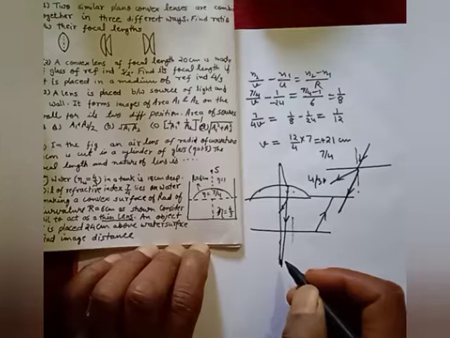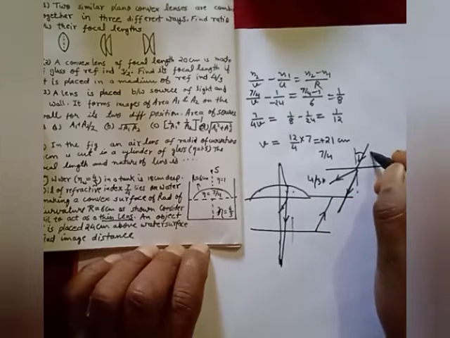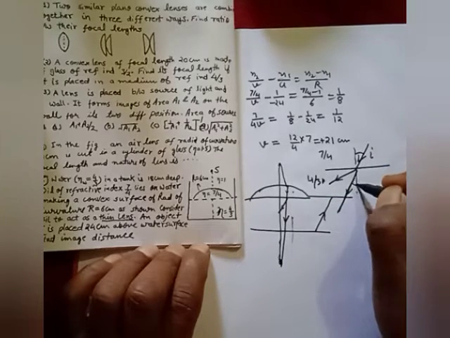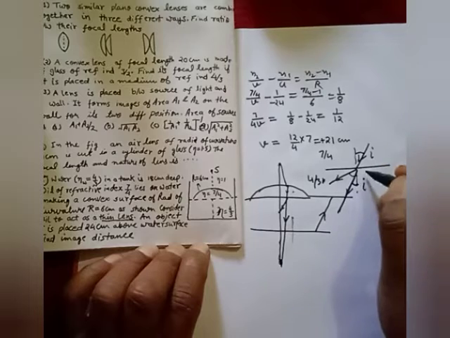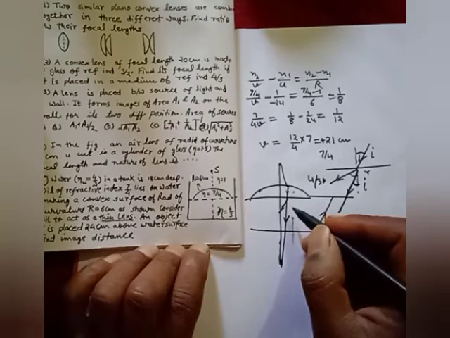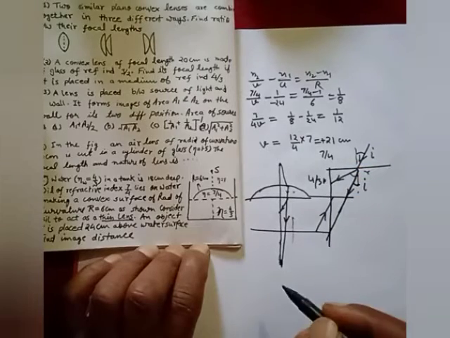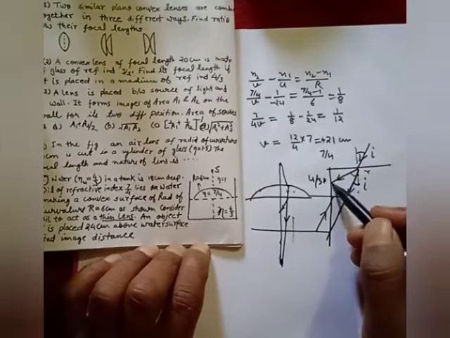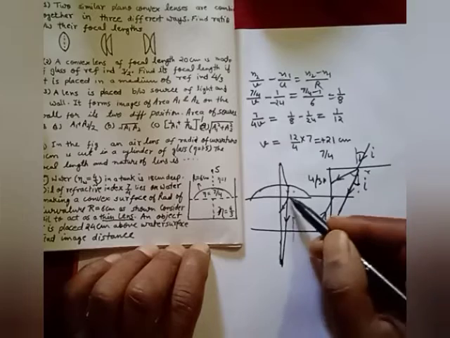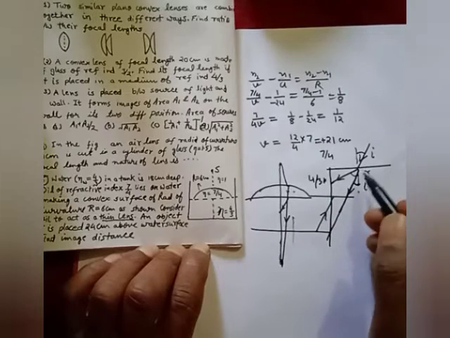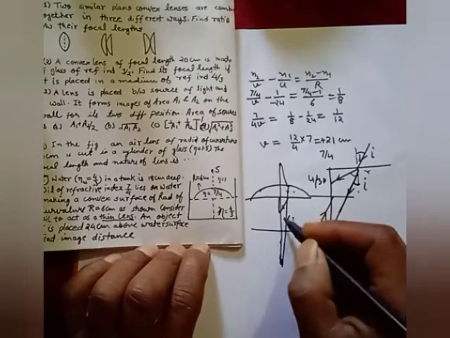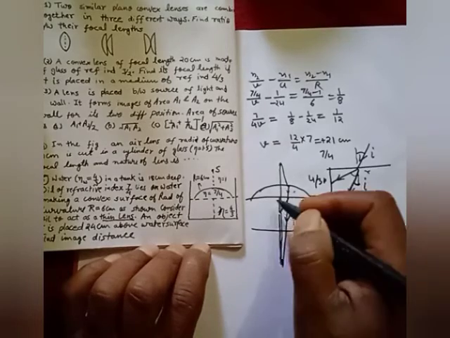So this is the angle of incidence, also this is I, and this is the angle of refraction. For a close approximation, this hypotenuse for this triangle and this hypotenuse can be considered approximately equal to this side and this side, this entire side.